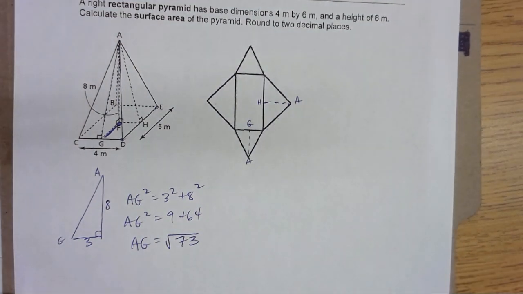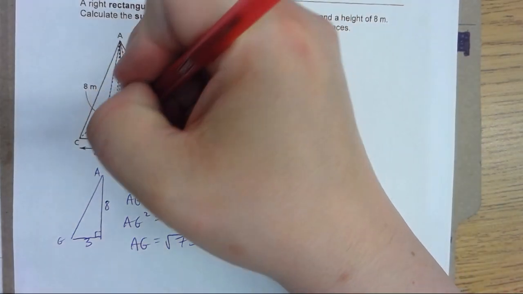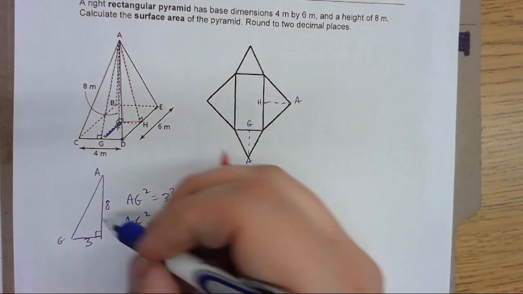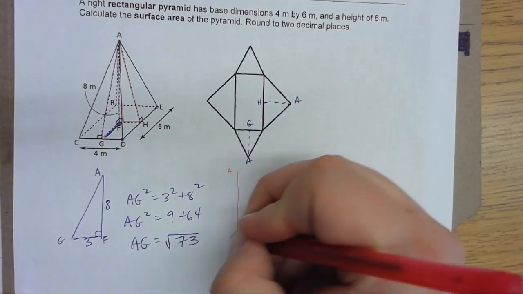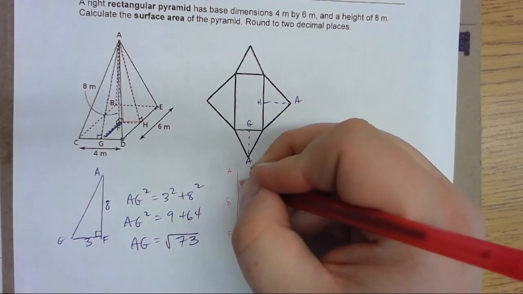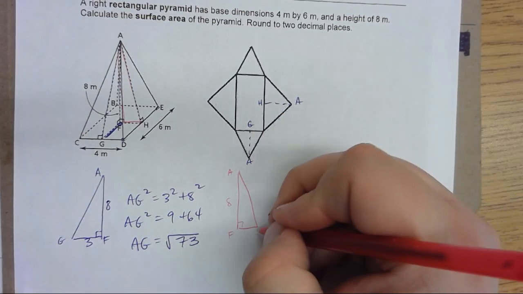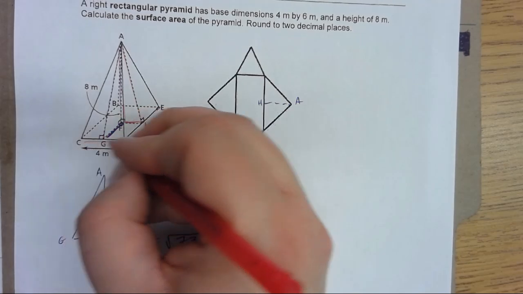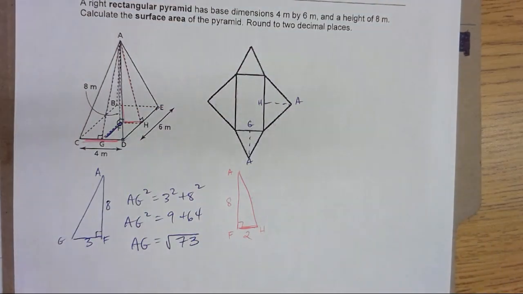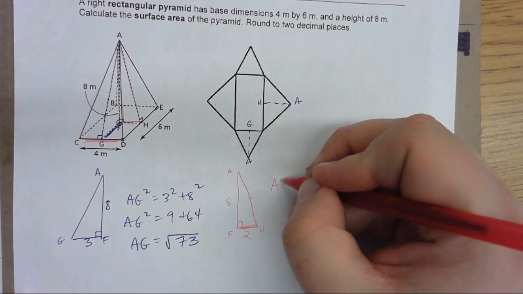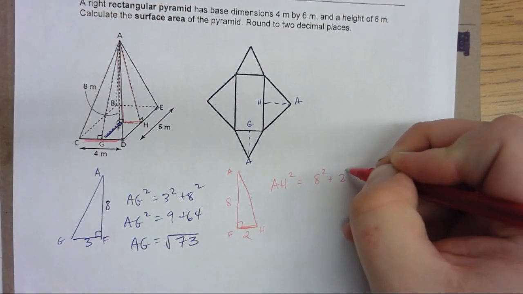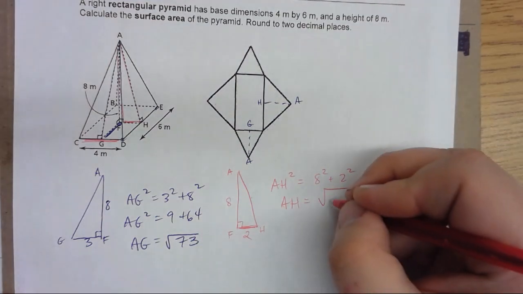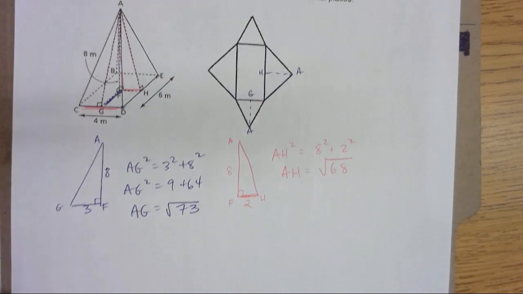Okay, I'll use a different color to make things look a little better. I need this line now. And it's in this red triangle, which still has the same A to, I guess I should call this point F. Still has the same A to F height of 8. But now I'm looking for A to H, and this distance here is half of this 4, so it's 2. So AH squared is equal to 8 squared plus 2 squared. AH then, by the same math I did over there, is going to be the square root of 68.